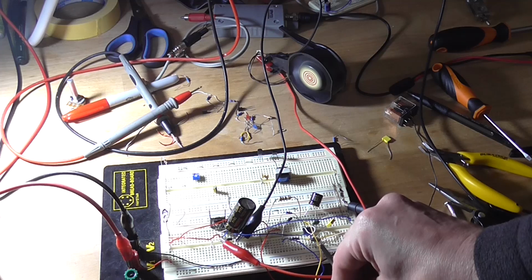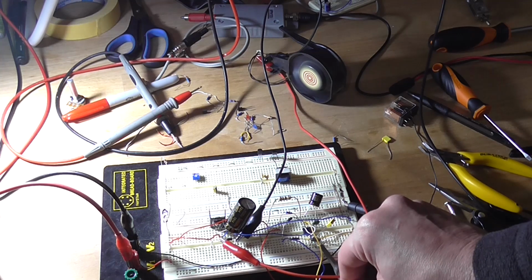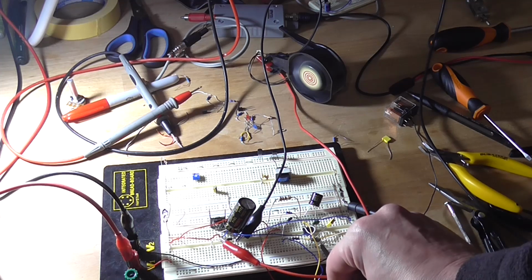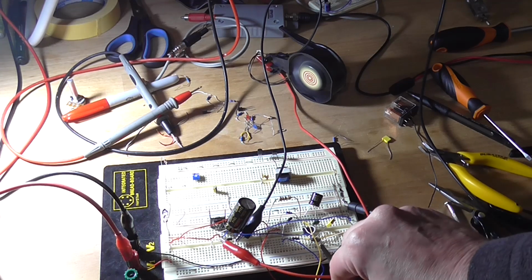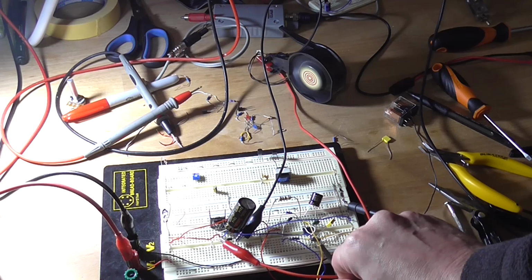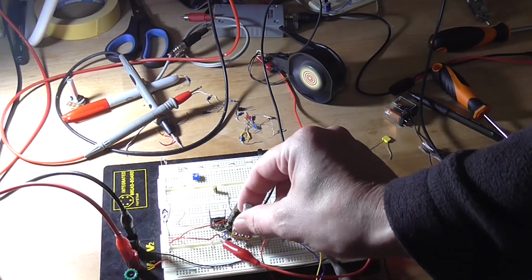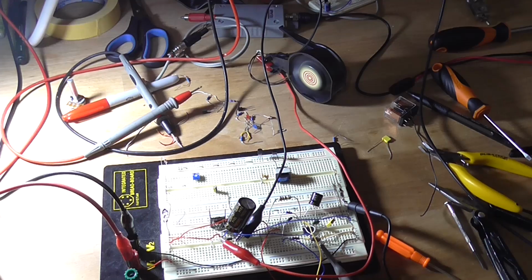However, the speed is not really varying that much. Could be because this pot is too low of a value. So what I might do is swap it to a 100k, which I have just handily here, and see if that makes a difference to the circuit.